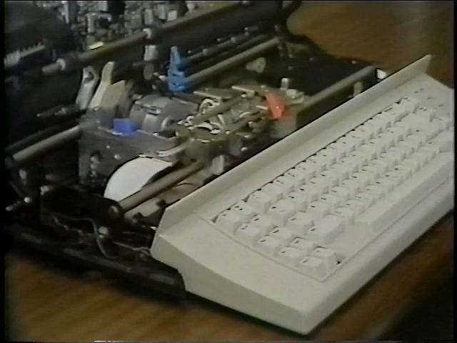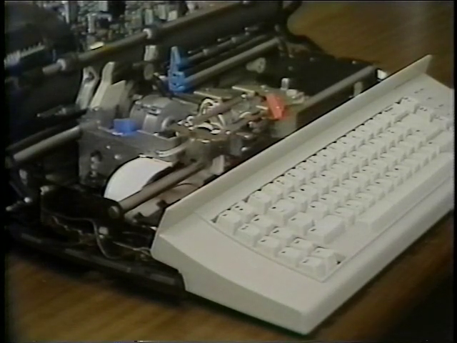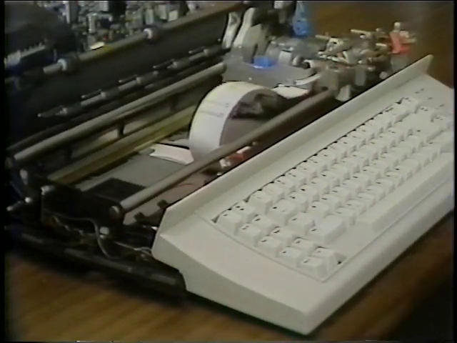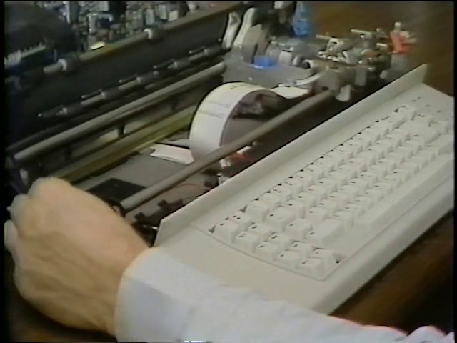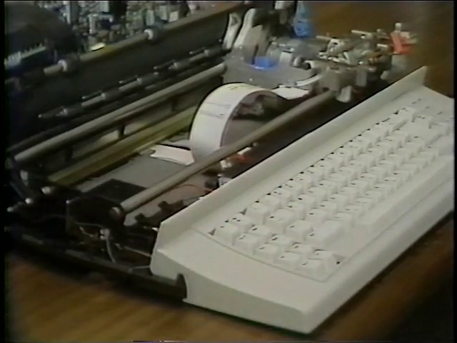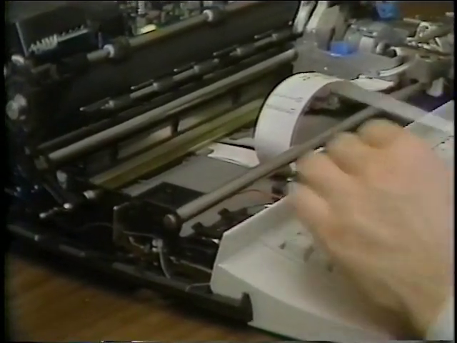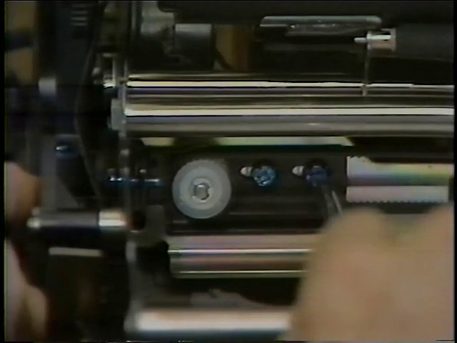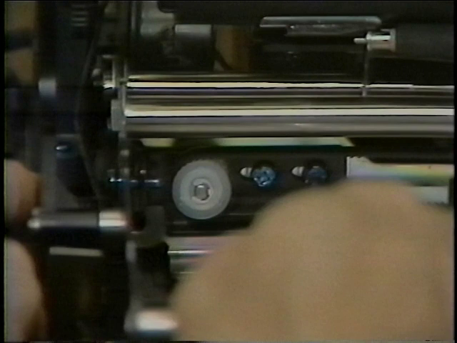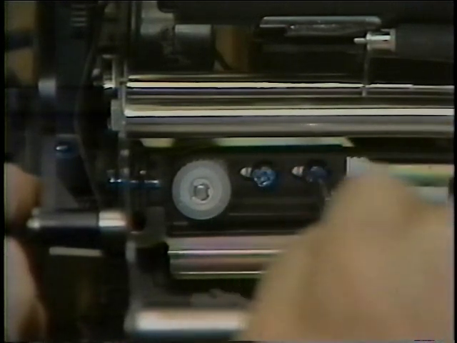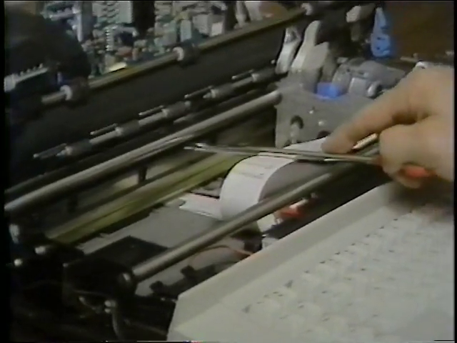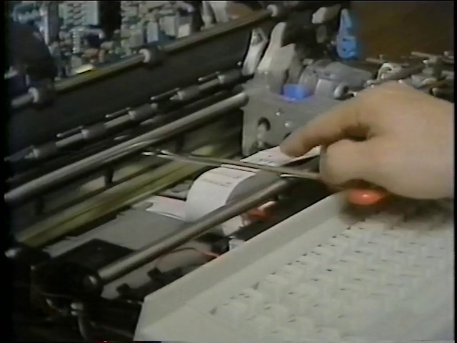Now let's see how the transport belt adjustment is performed. Start by turning the machine off and moving the carrier all the way to the right. Set the keyboard height to the lowest position. Next, loosen the idler pulley bracket mounting screws.